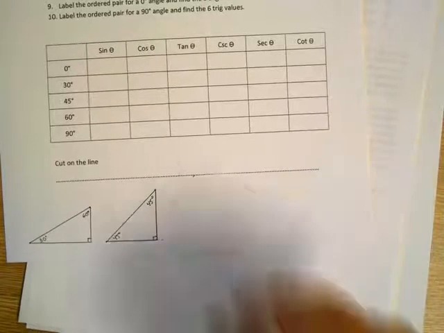Make sure you're cutting the ones out at the bottom, not the ones at the top. I got one. Yeah. Got you covered. Okay, he wants what first? I want this first.